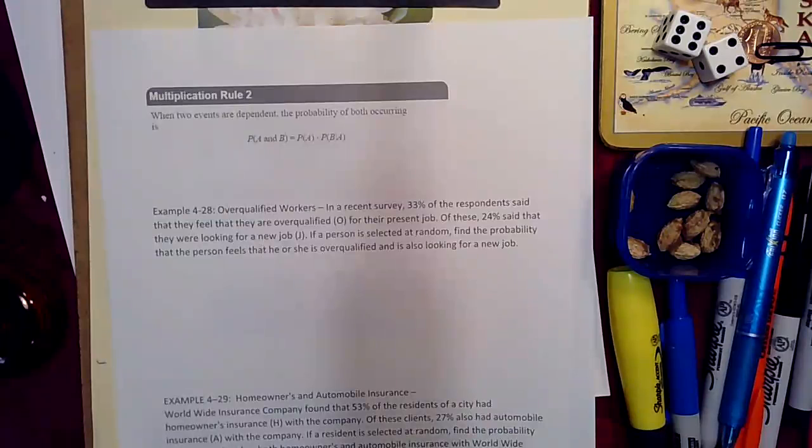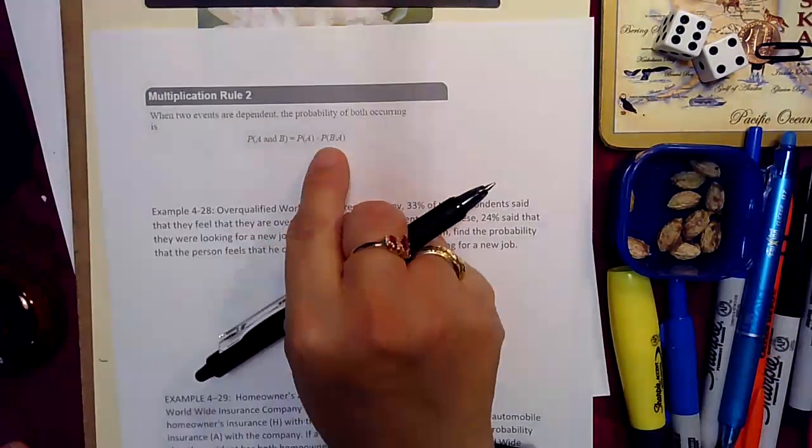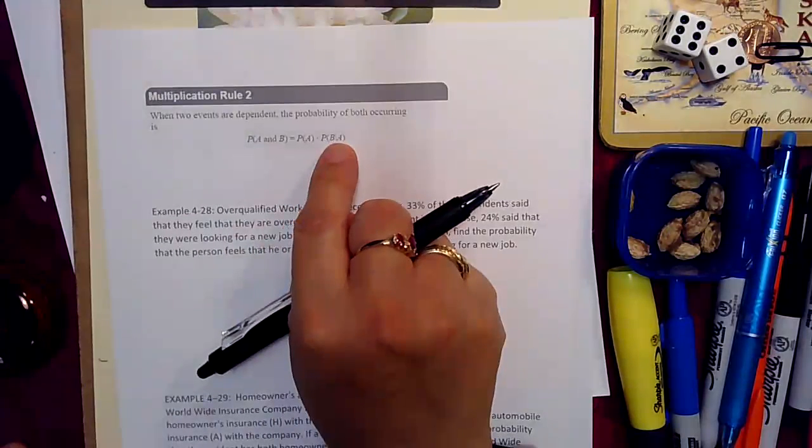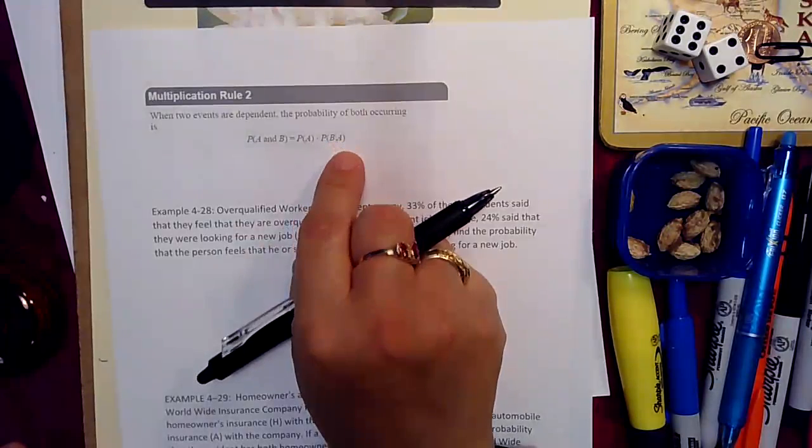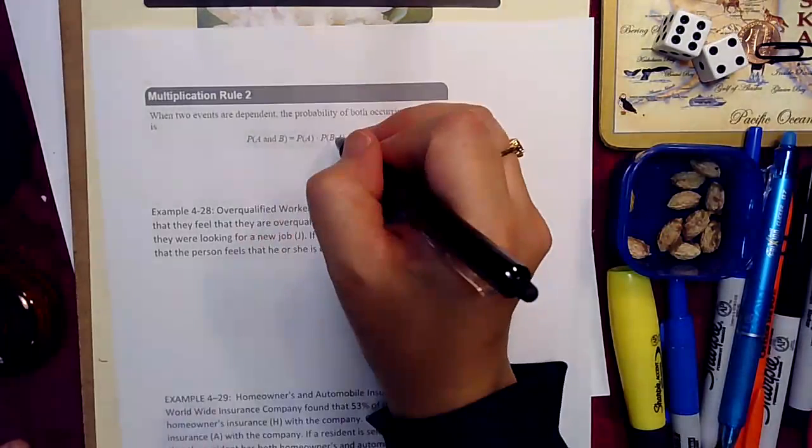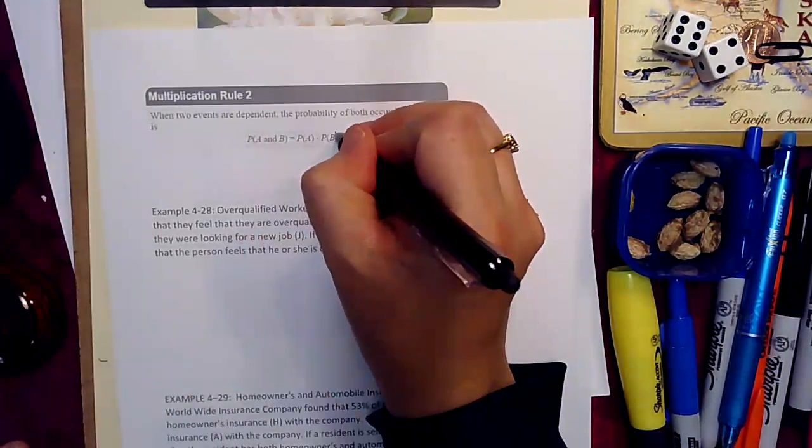When two events are dependent, the probability of A and B is equal to the probability of A times the probability of B, given that event A has already occurred. You can see that there is a bar here.